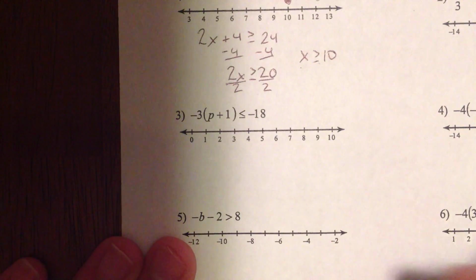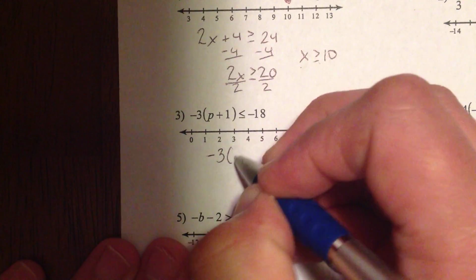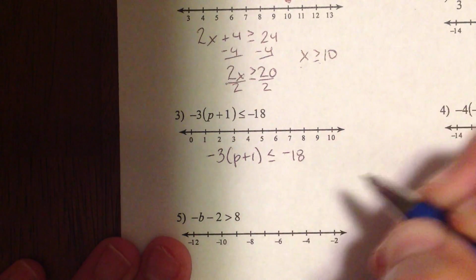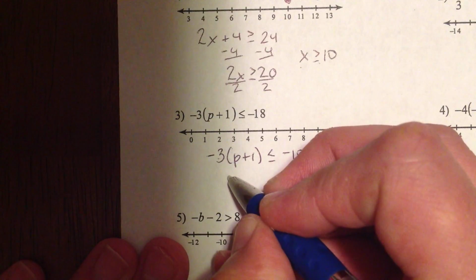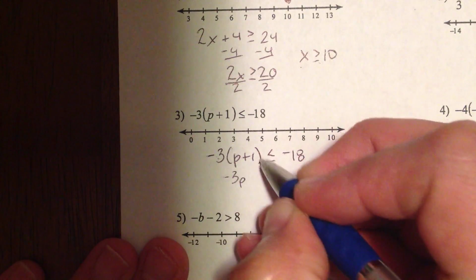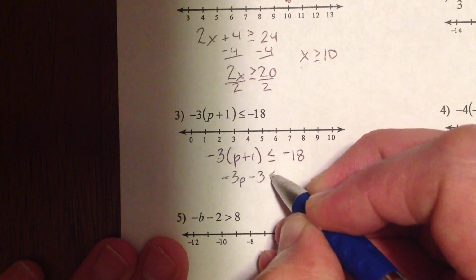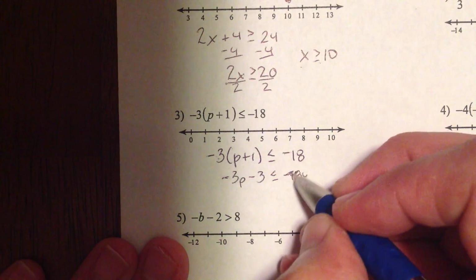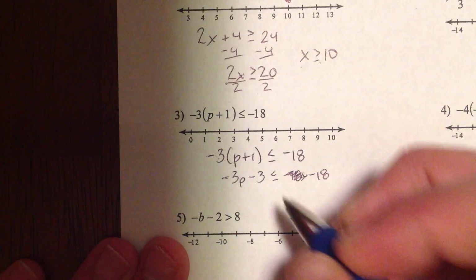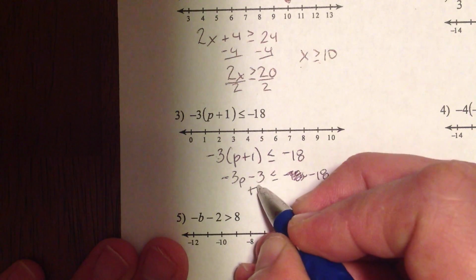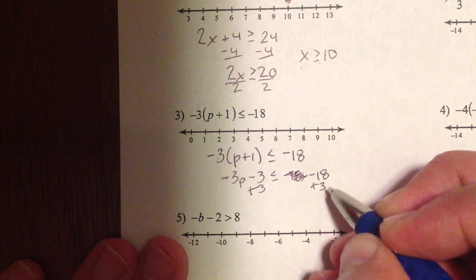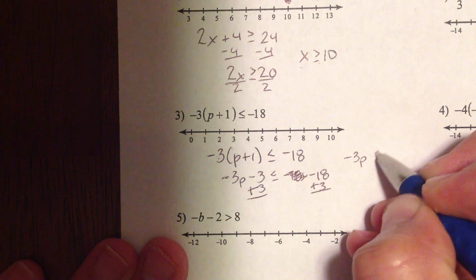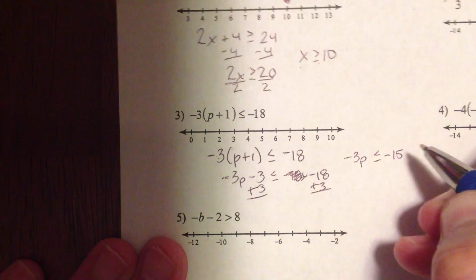On question number 3, I have the distributive property. Negative 3 times the quantity of p plus 1 is less than or equal to negative 18. I have to distribute. Negative 3 times p is negative 3p. Negative 3 times 1 is negative 3. And less than or equal to negative 18. Again, I get rid of subtraction first by adding 3. And I have negative 3p is less than or equal to negative 15.